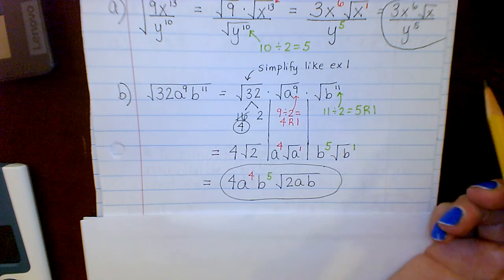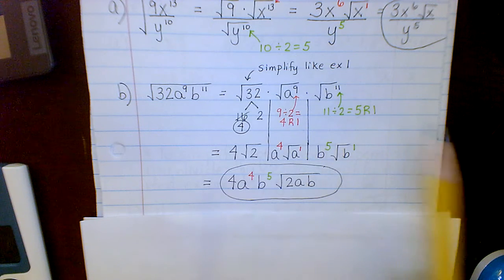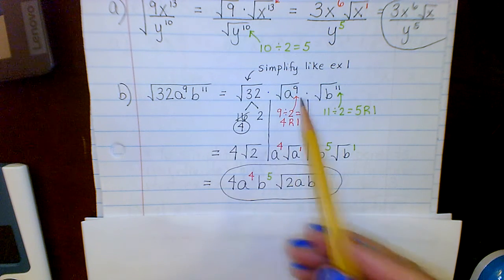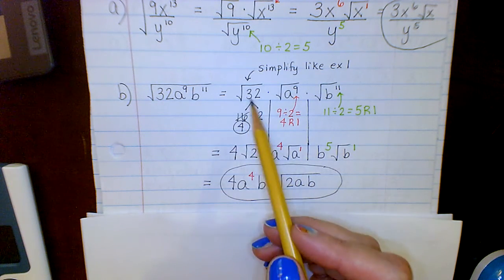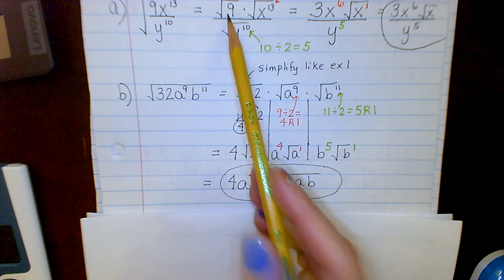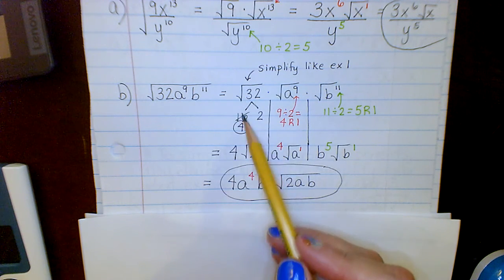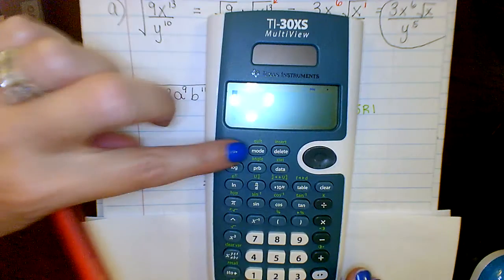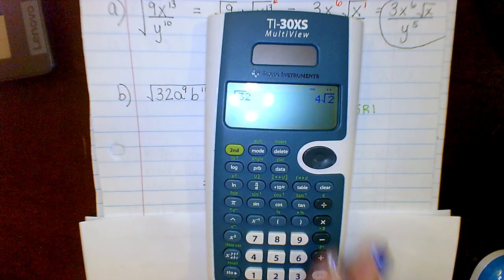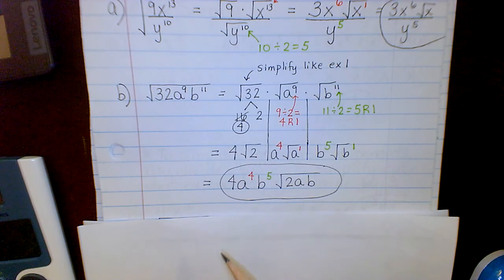Okay, next up, the square root of 32, a to the 9th, b to the 11th. Like I did last time, I'm going to split these into 3 separate smaller problems. The square root of 32 is not as nice as the square root of 9, is it? This is like example 1, where we got to split that into pieces. You can use your calculator and do square root of 32 and get 4 root 2. So there's the 4 root 2.